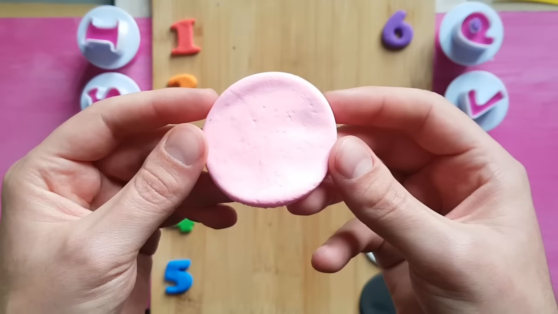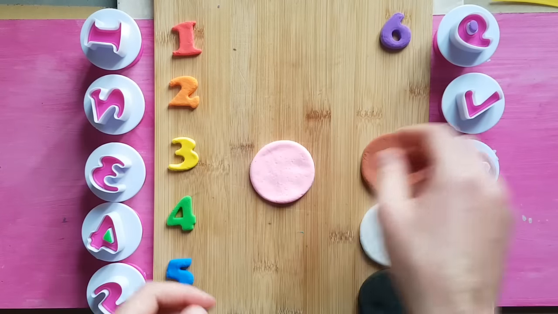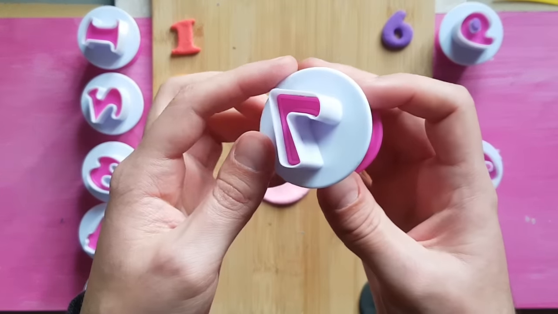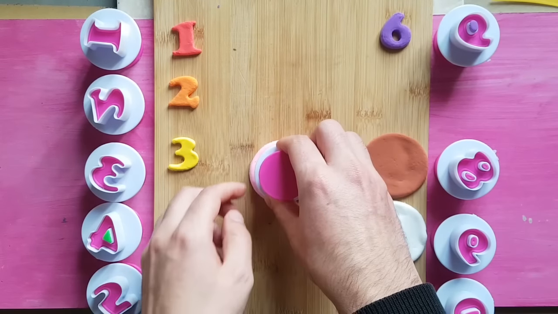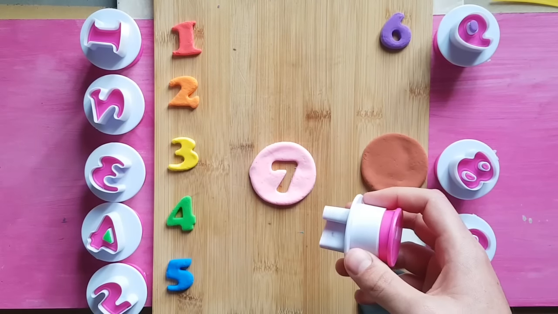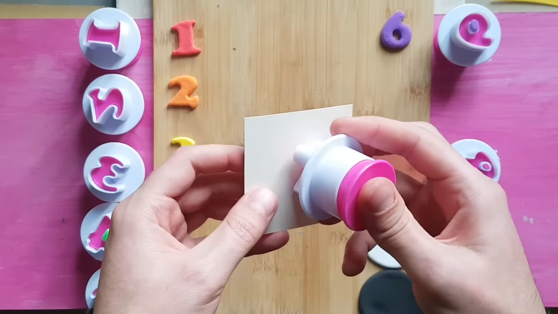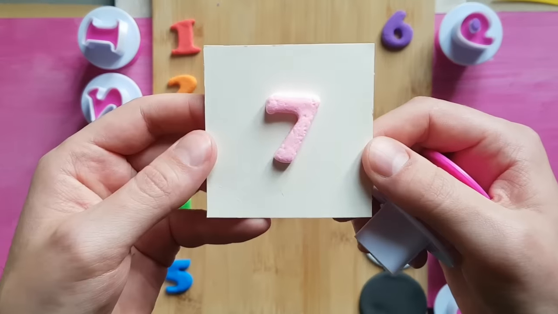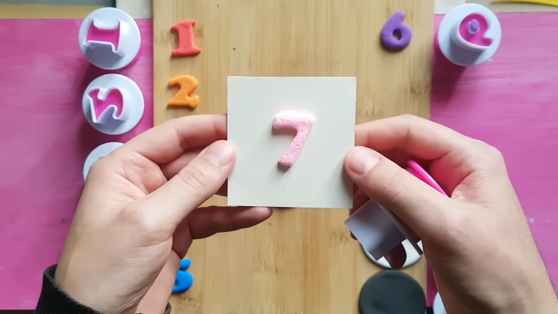Color pink. Pink. Number 7. Color pink. 7.